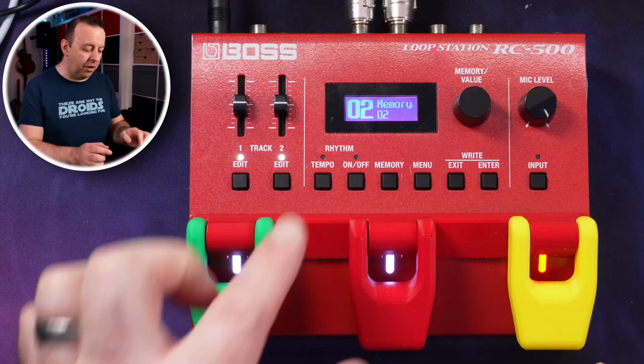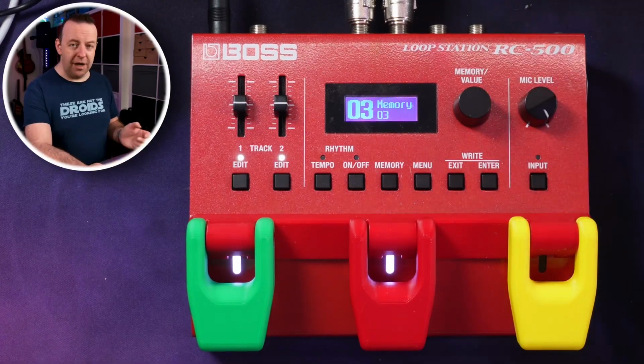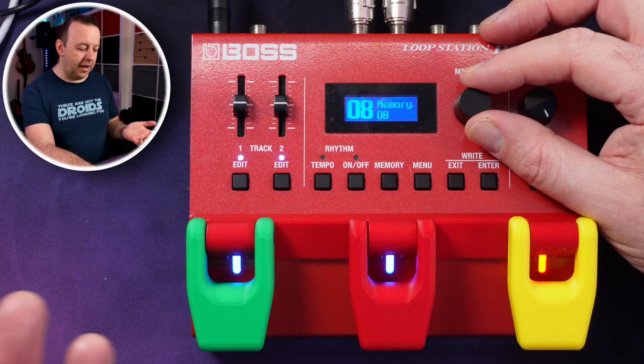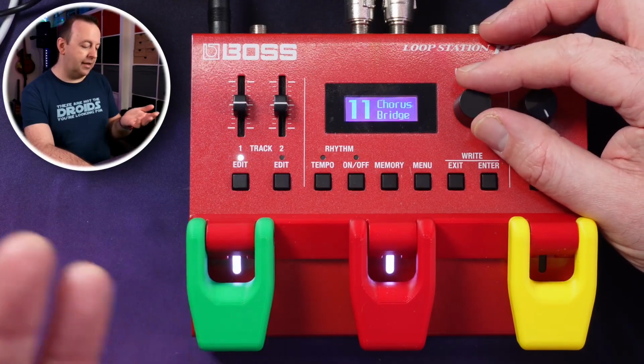So for this example, as I said, I'm using the RC500. I've got something on track 2 because you can see it's white. And if I move over to track 3, I've got something on there as well. I've got something on track 4, track 5, the list goes on. Then you can see track 7, 8, 9 hasn't got anything on, but track 10 has, track 11 has, etc, etc. What I'm going to do is switch memory 2 and memory 3 around.